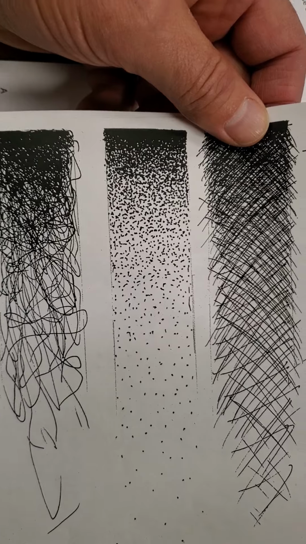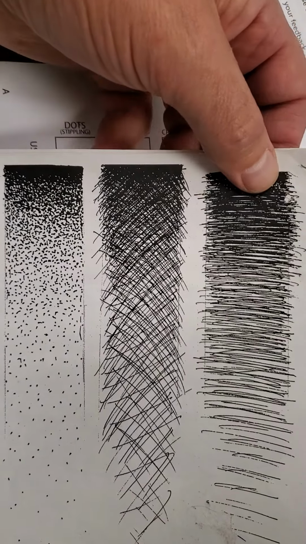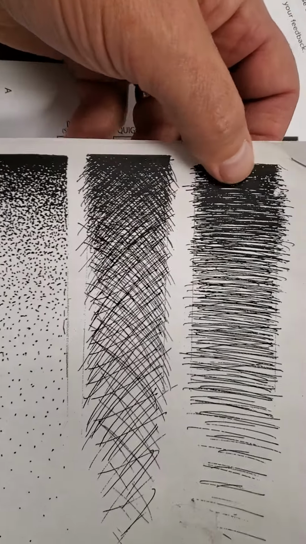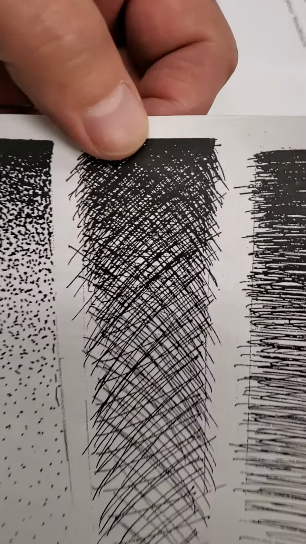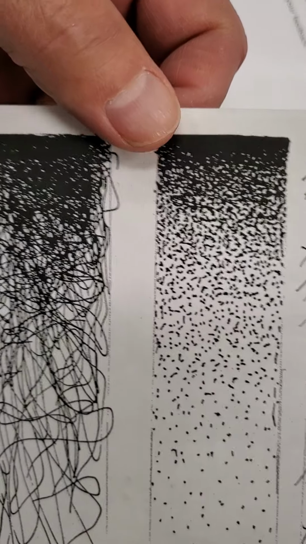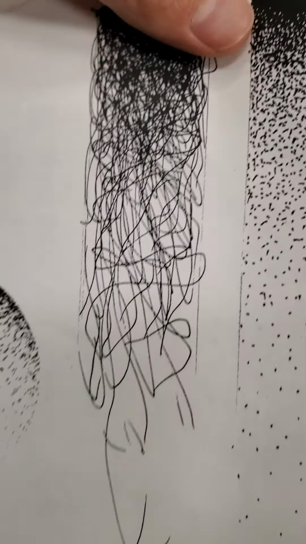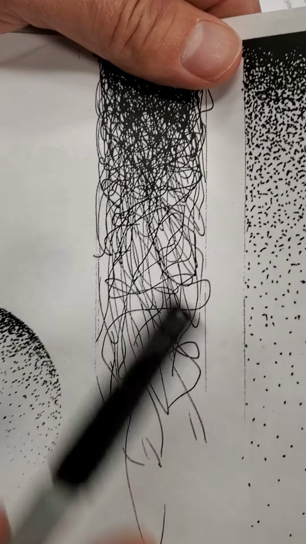Now here's an example of one that a student did years ago, Jamie Rose. Here's her example of lines. Now she did a separate sheet of paper. You're doing it on a worksheet. Crosshatch is when lines are crossing in different directions, sort of like a window screen. Dots is a series of tiny dots, and squiggles is just a series of little scribbly lines. Over here you can see there's a lot of white space. Over here it gets way more condensed, okay?